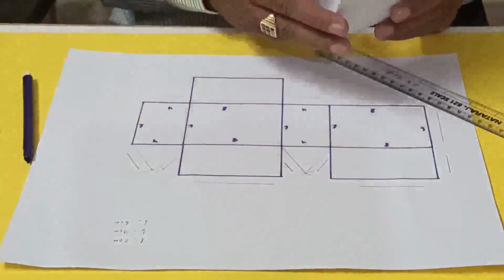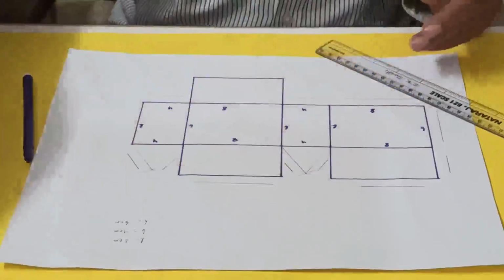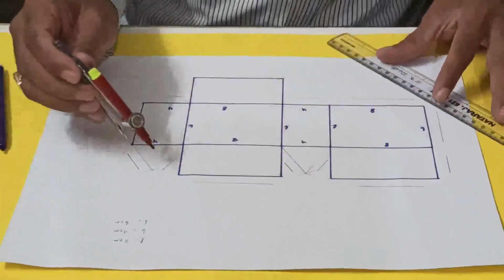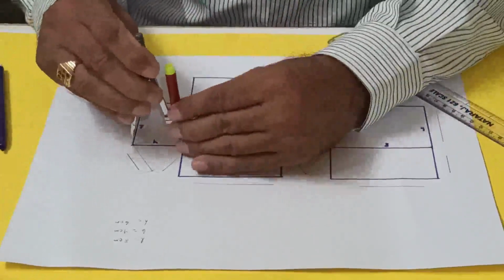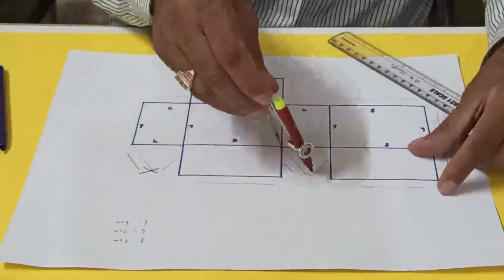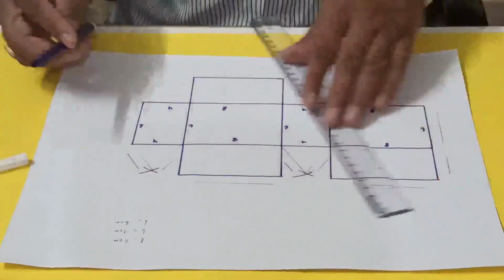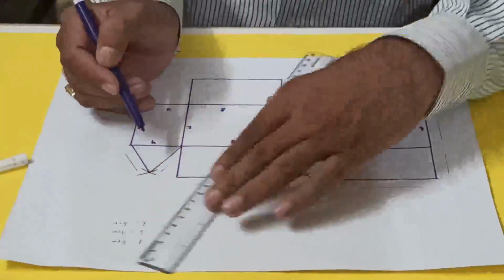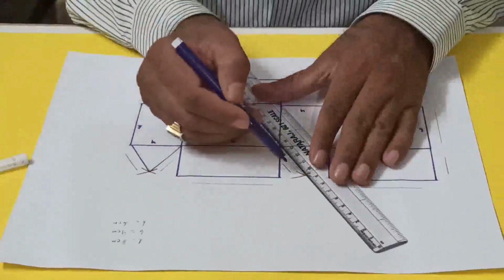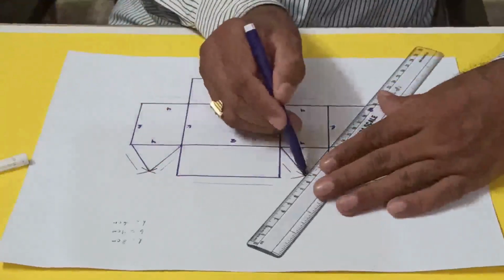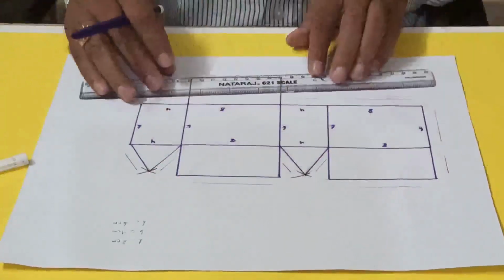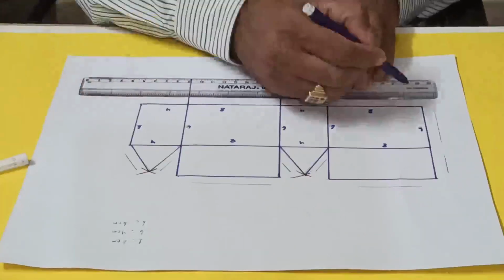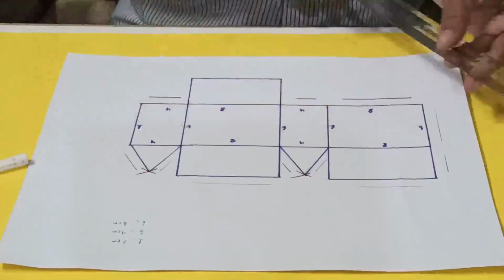Now I will draw these two triangular portions, taking 4 centimeter. So all faces are over. Now the border. For drawing the border, I'll take the width as 1 centimeter, and this side also.